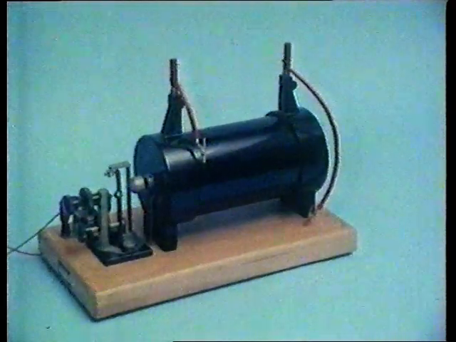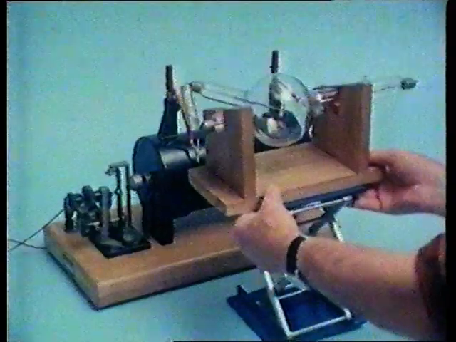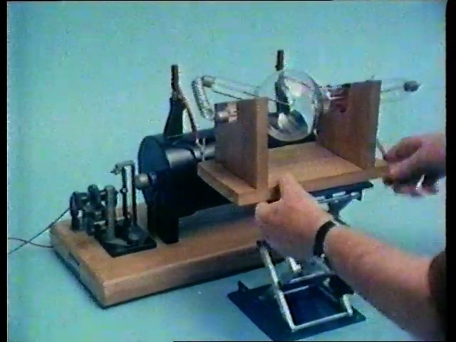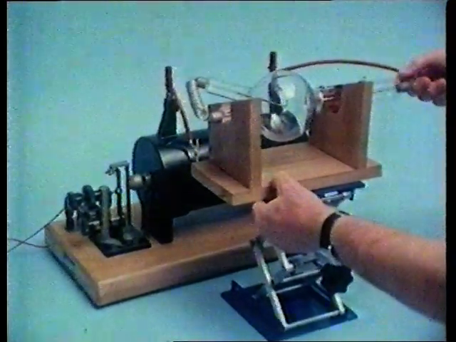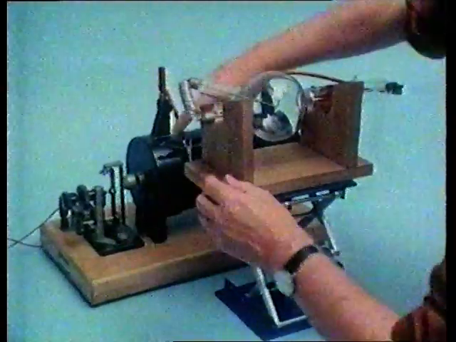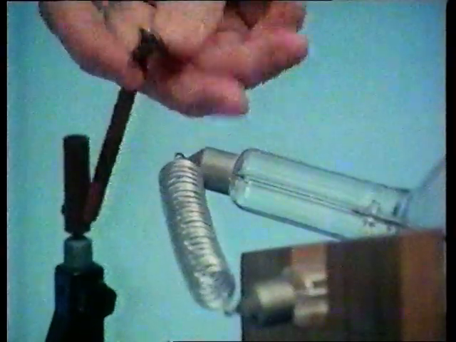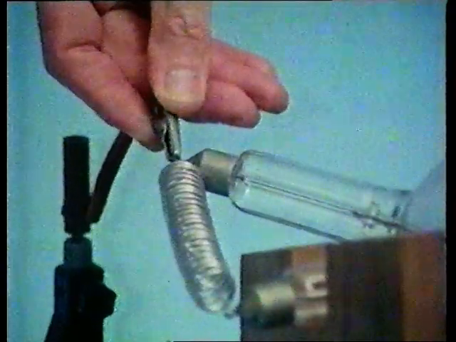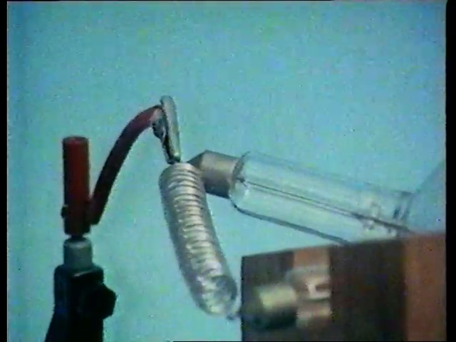To finish with, let's look at more electromagnetic radiation with a lower wavelength than light, beyond the blue-violet end of the visible spectrum, and beyond even the ultraviolet. This is a simple X-ray tube. It's connected to the high-voltage leads from an induction coil. There's gas at very low pressure inside the glass tube.